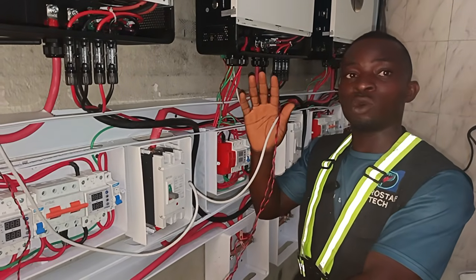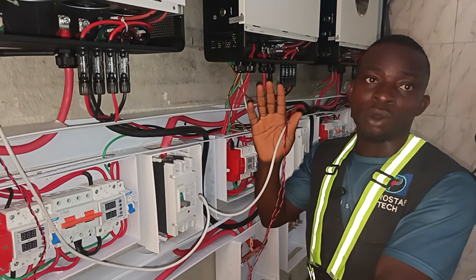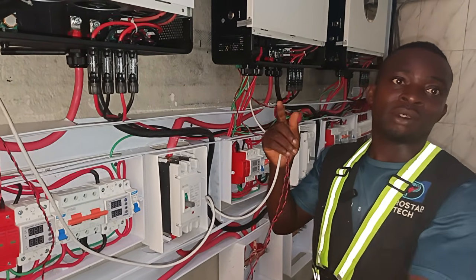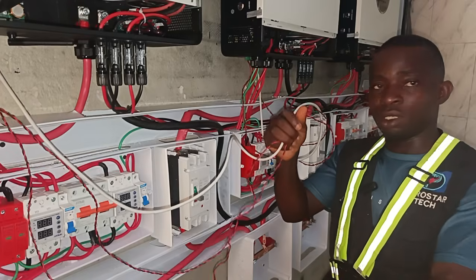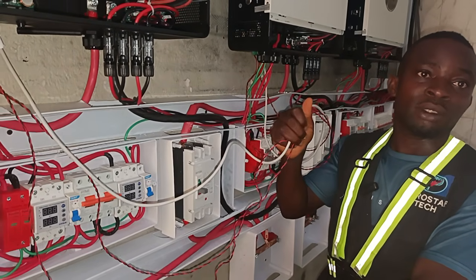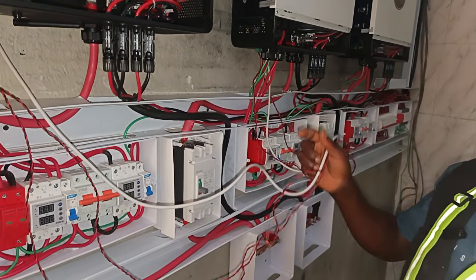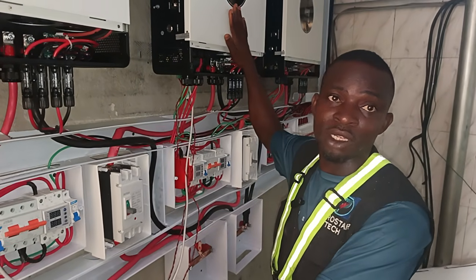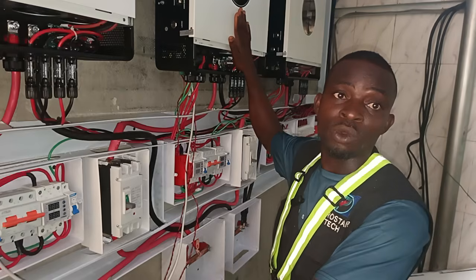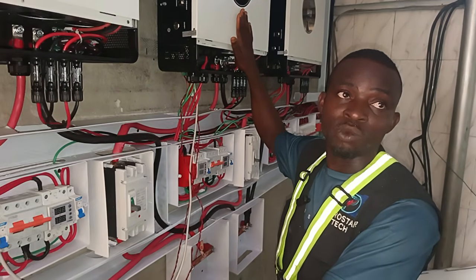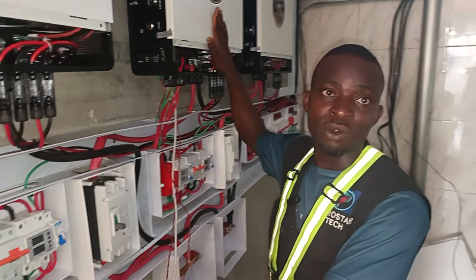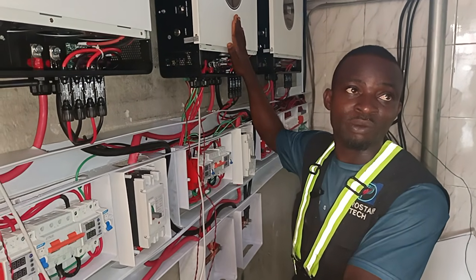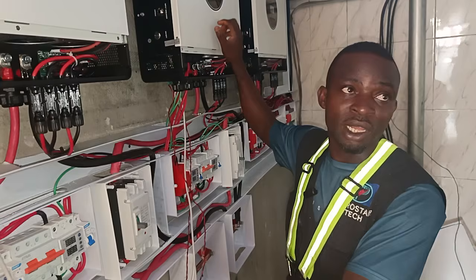So we are also going to make a video for three inverters, where we lecture you on that particular theory of inverter parallel. So this is Prostar Technical. In case you have any question, you can ask, and you can equally reach us on our phone number 081 60449736. So if there's any question, maybe it's not clear to you, you can ask now.